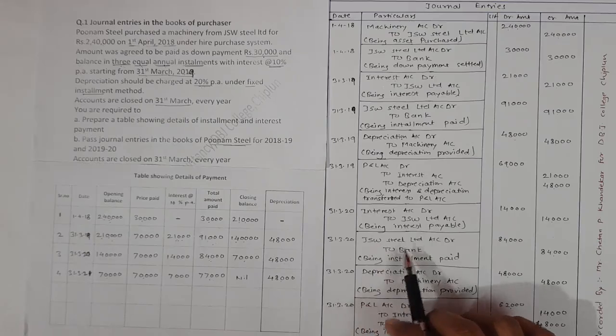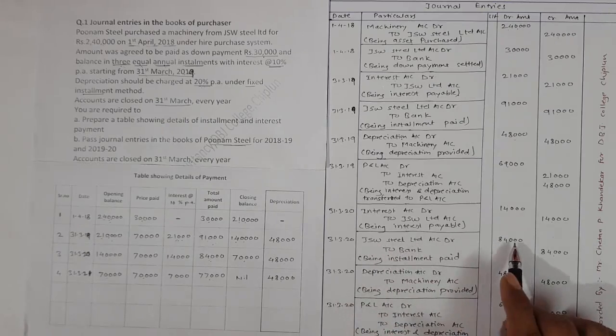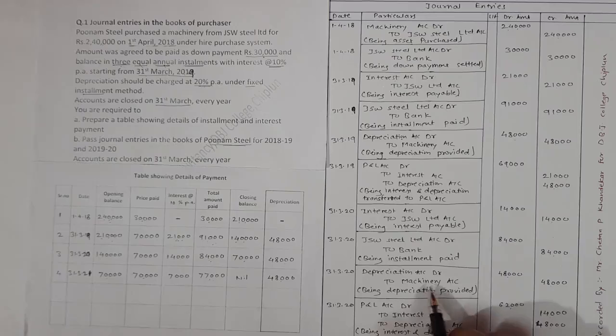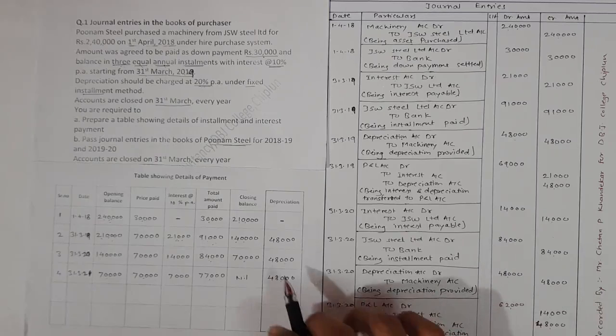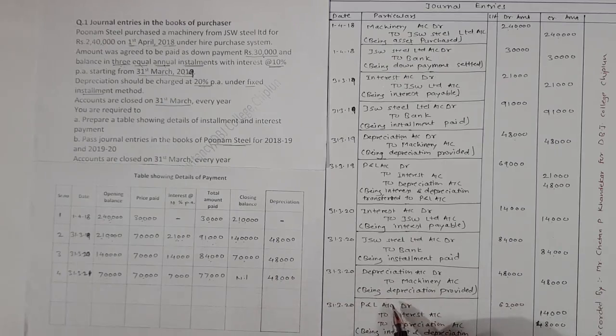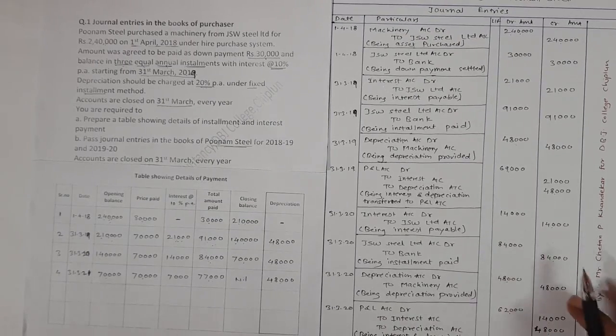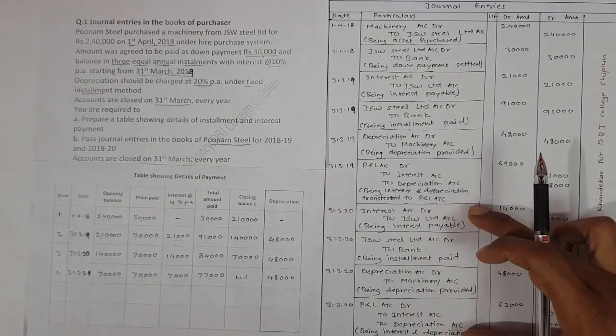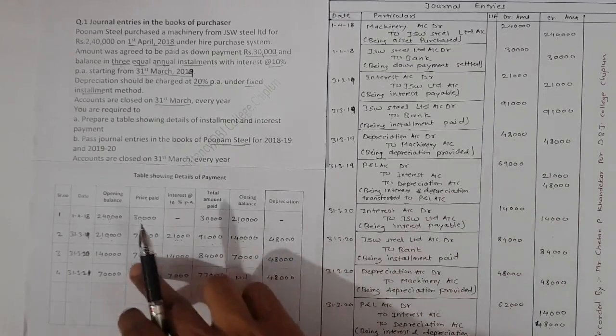Next is seller account debit to bank, JSW Steel to bank, amount is 84,000, second installment payment. Next, depreciation to machinery 48,000, this is as per table again. And last entry, transfer to P&L account, P&L account debit to interest, to depreciation, 14,000 is interest and 48,000 is depreciation. So total amount transferred is 62,000. So this way entries for second year are same, only amount is considered as per the table given.